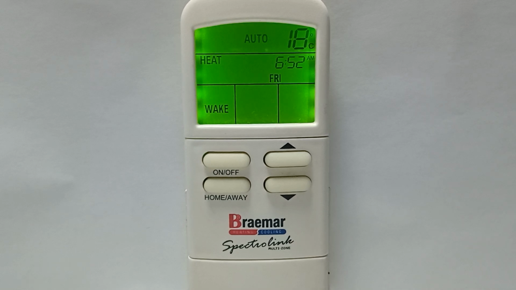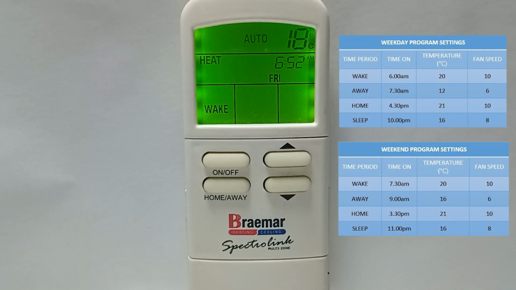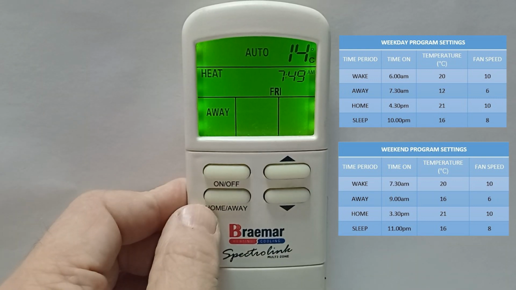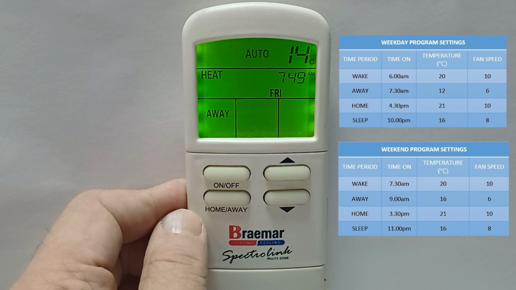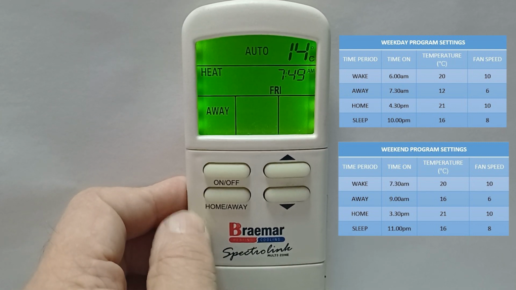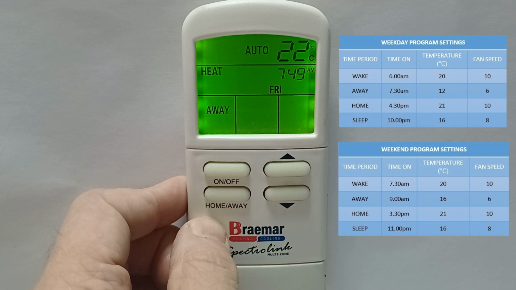The program is divided into 4 blocks: wake, away, home and sleep. Before commencing programming, it's a good idea to write down the program that you want to run, as per the example shown here. In today's example, we're going to program a system with no zones, and Monday to Friday will be programmed with one program, and Saturday and Sunday with a separate program.